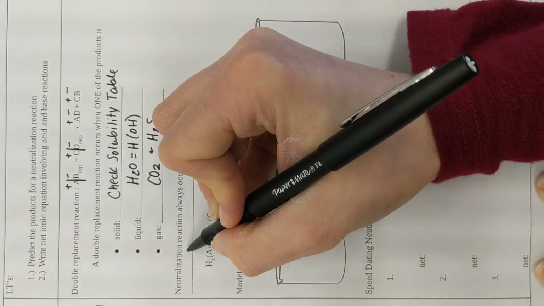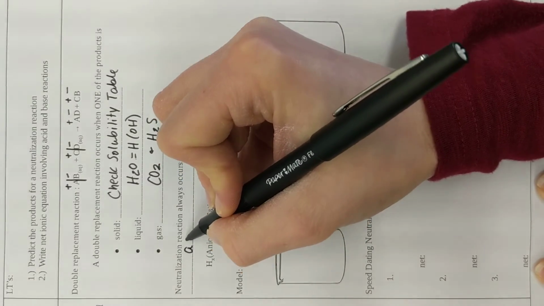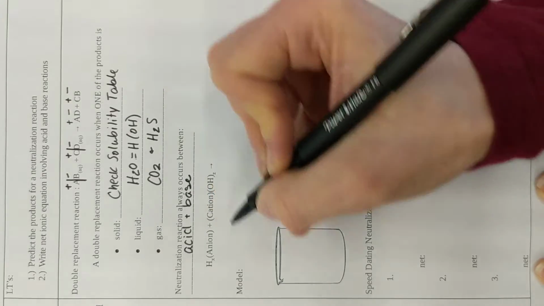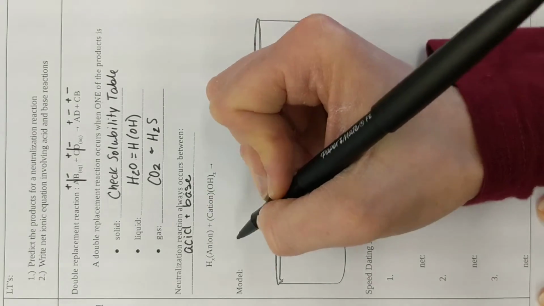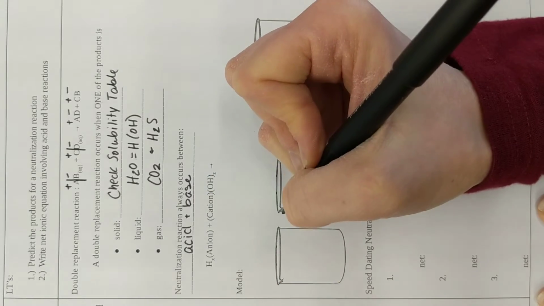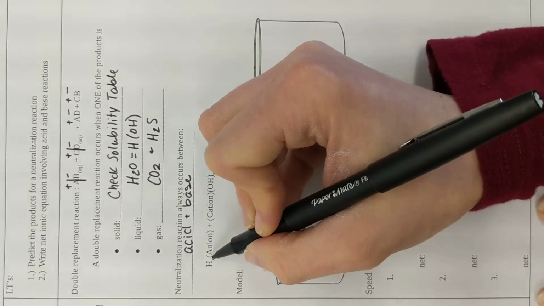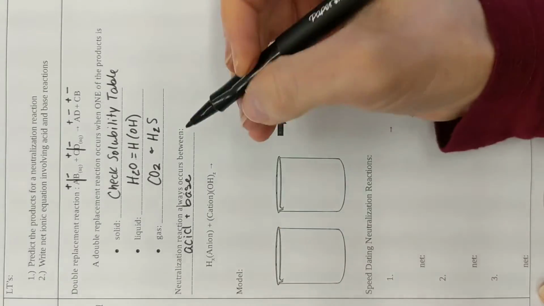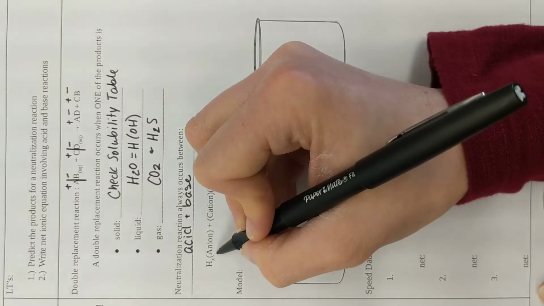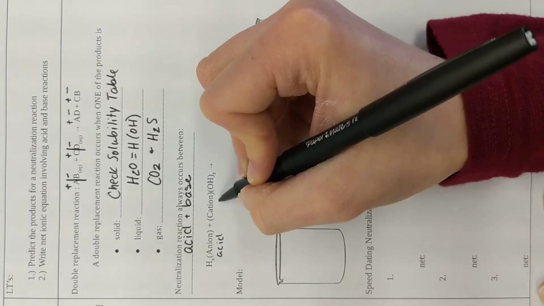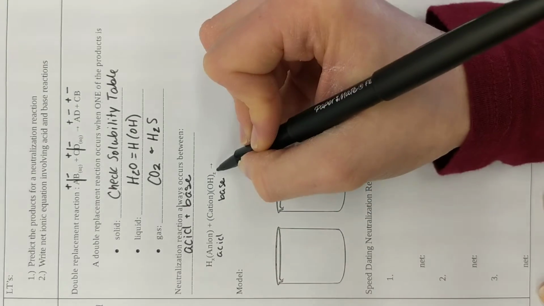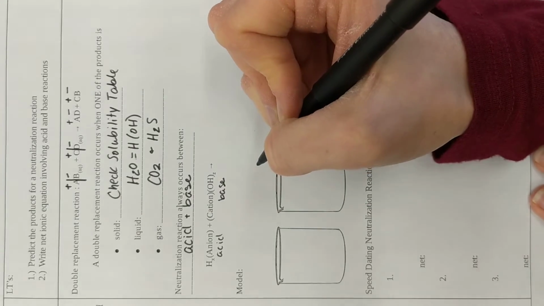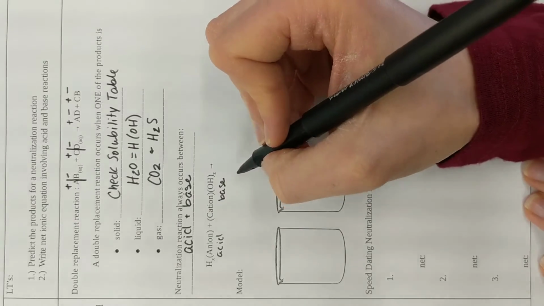A neutralization reaction is a double replacement, except that it occurs between an acid and a base. I recognize this template as an acid because there's a hydrogen ion in front. This X is representing the charge on the anion. I recognize this to be a base because of the hydroxide in the back, and I recognize this subscript of Z to be the charge of the cation when I uncrisscross and split.